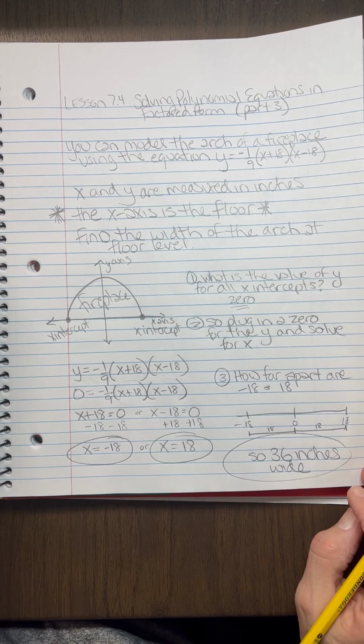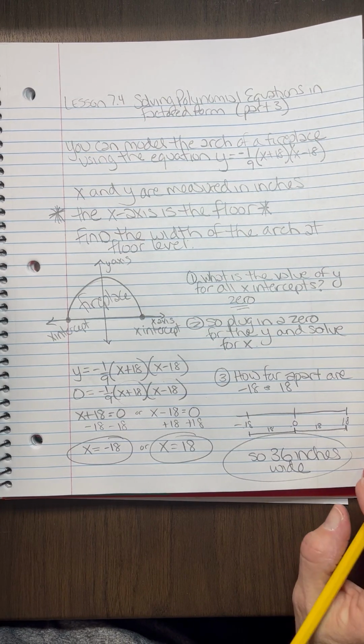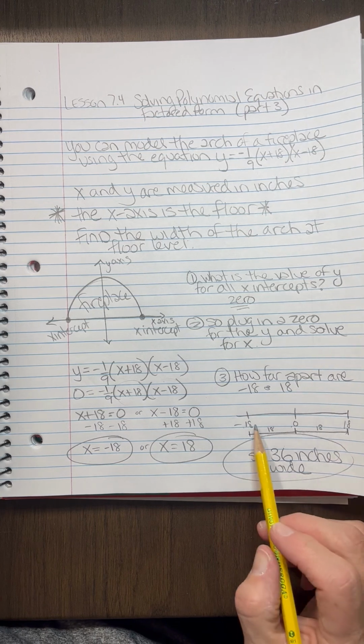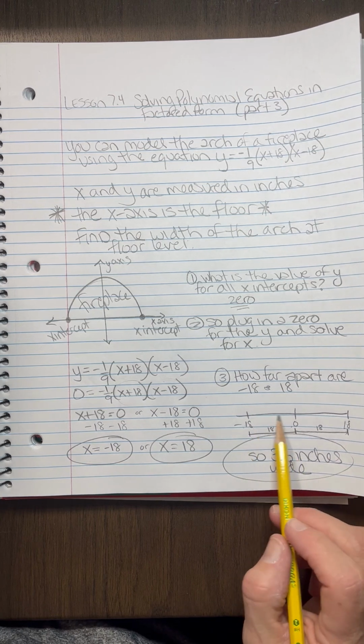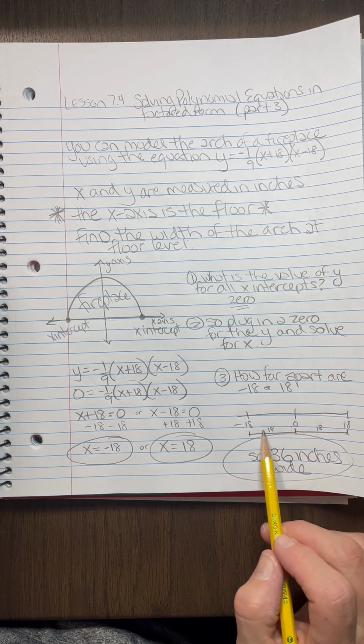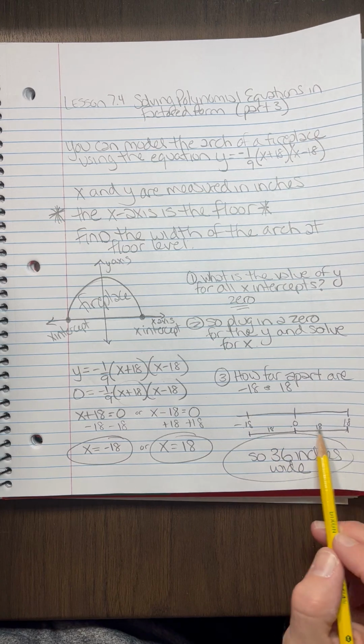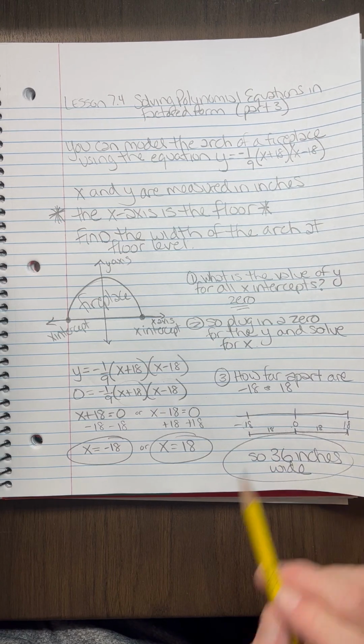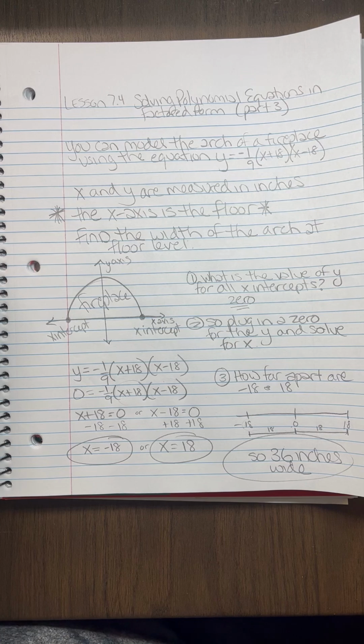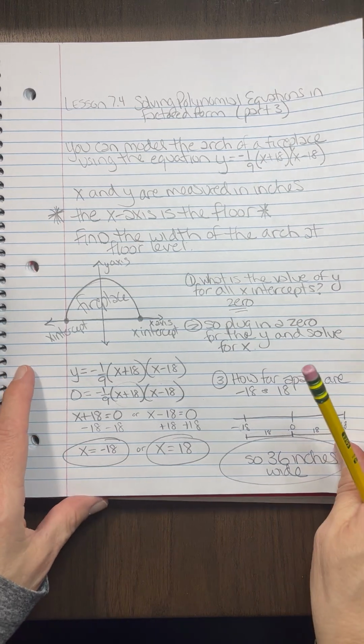Okay, so we're not going, oh, they cancel each other out. No, because it's distance. So you can't have a negative distance. This still has a distance of 18 inches. This still has a distance of 18 inches. So 36 altogether. All right, I'm going to have you guys try one.